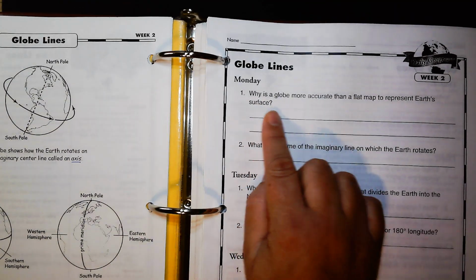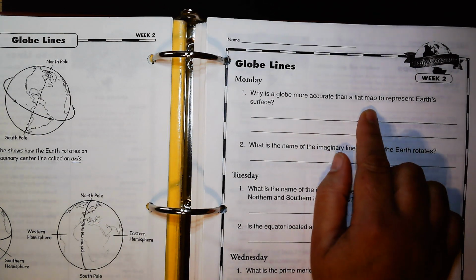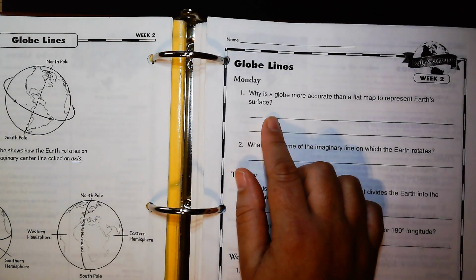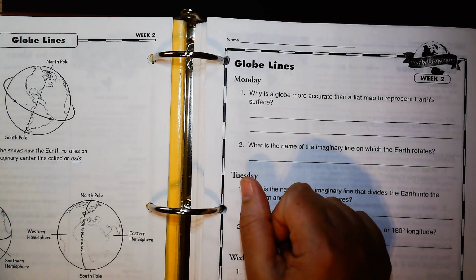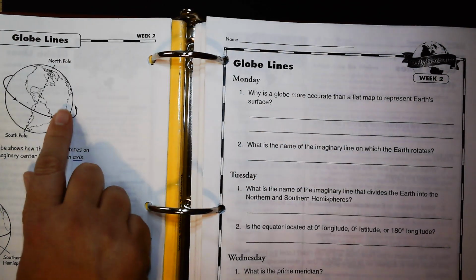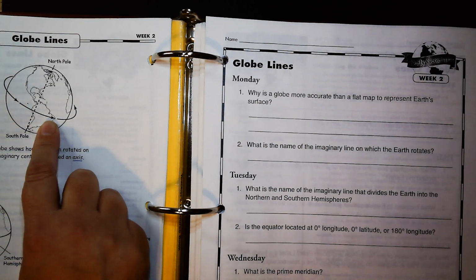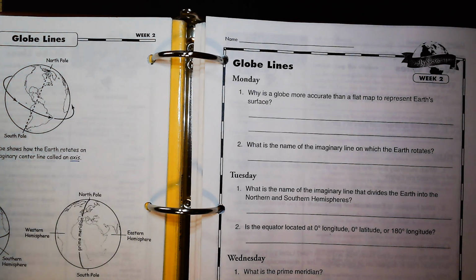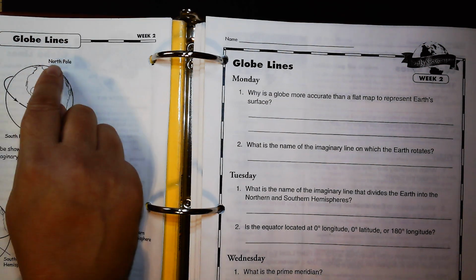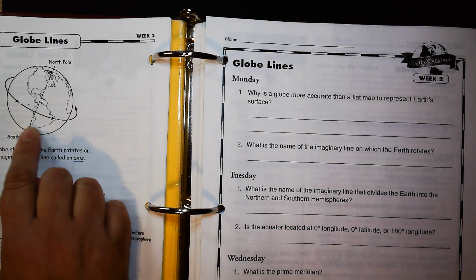So now we get to our questions. Question number 1. Why is a globe more accurate than a flat map to represent the Earth's surface? You see, if the Earth was actually flat, a flat map would be perfect. But since the Earth is a sphere, we need to think of it kind of like a balloon. If I blew up a balloon and drew a picture of the world on it, and then I popped that balloon and tried to spread it out flat, what would happen to all those surfaces, especially those surfaces up here at the top and down here at the bottom?